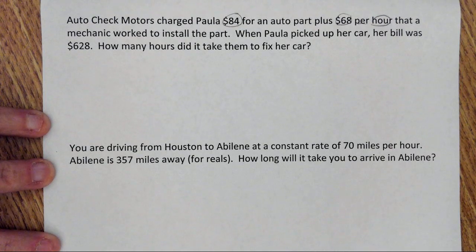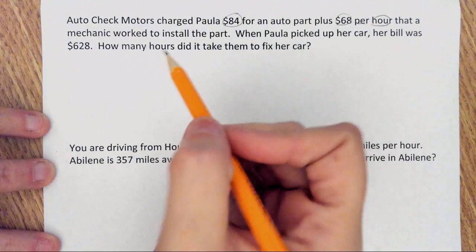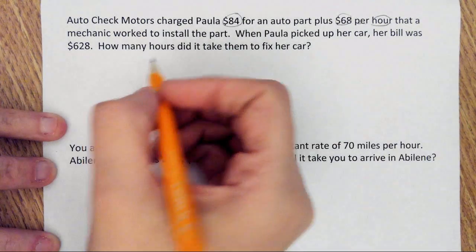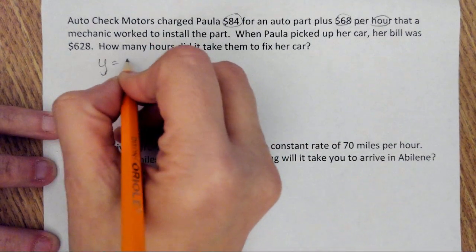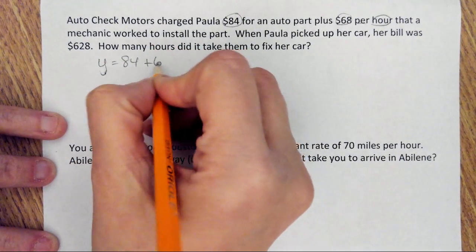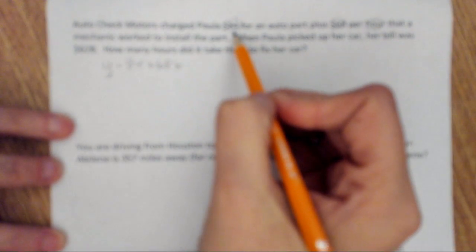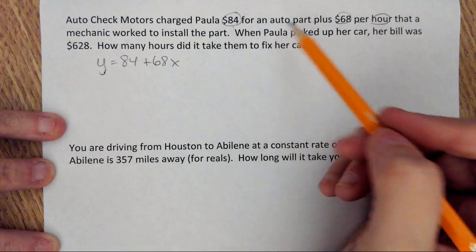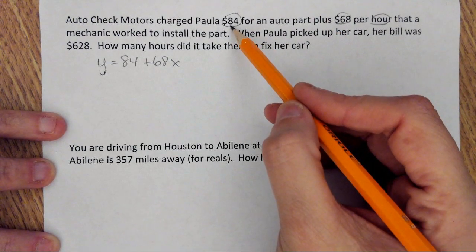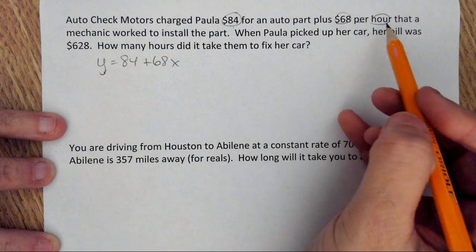I don't know about you guys, but at least for me, I find I can always write an equation. I have no explanation for this. I can write the equation a lot easier than I can define the variables. So to me, it's really obvious that this is y equals 84 plus 68x.